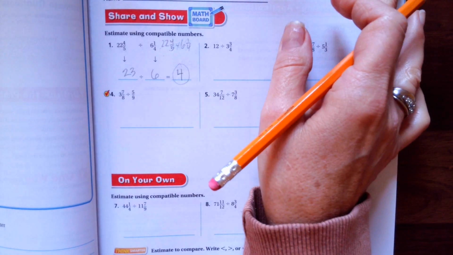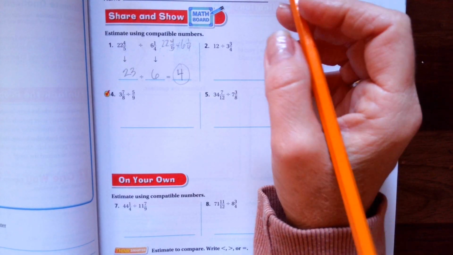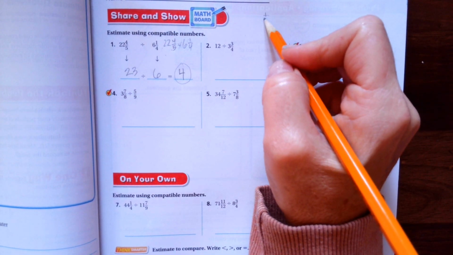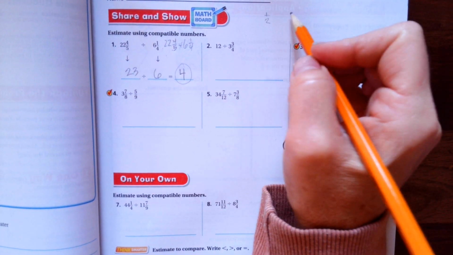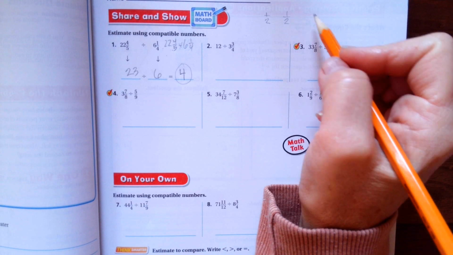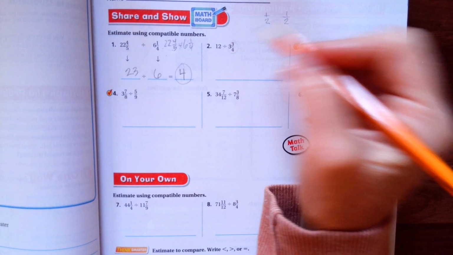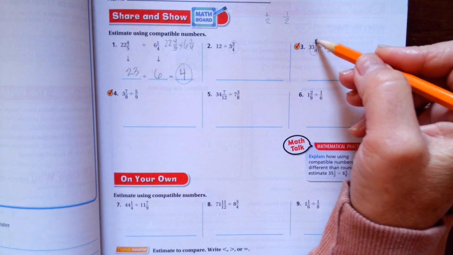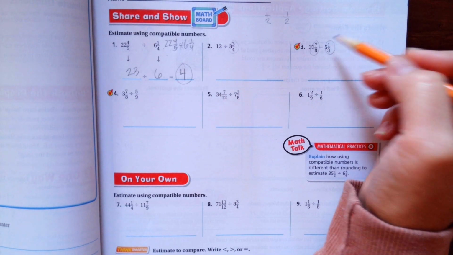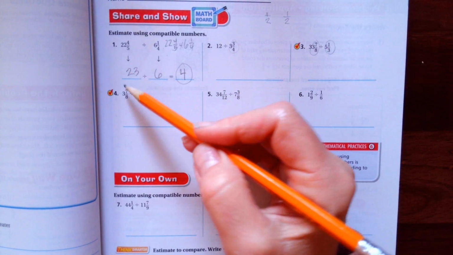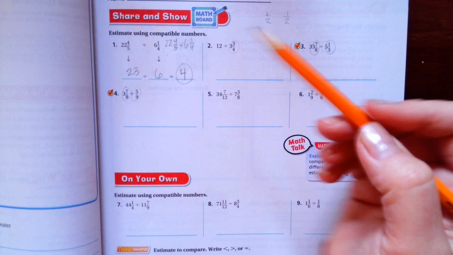Now for estimating, if it's under a half, you're going to go lower, and if it's a half and over, you're going to go higher. So 3/4, you would go higher. 7/8, you would go higher. 1/3, you're going to go lower. 7/8, you're going to go higher.